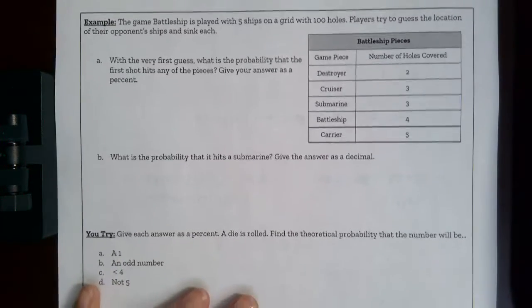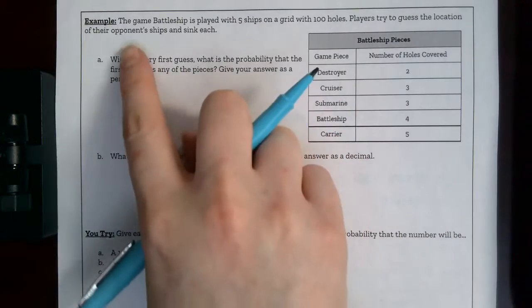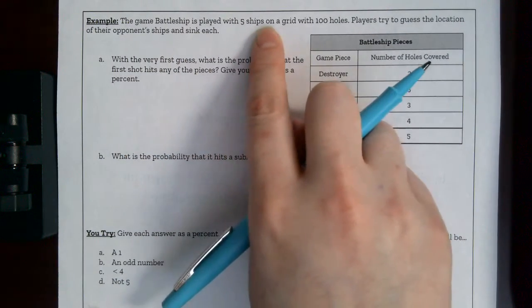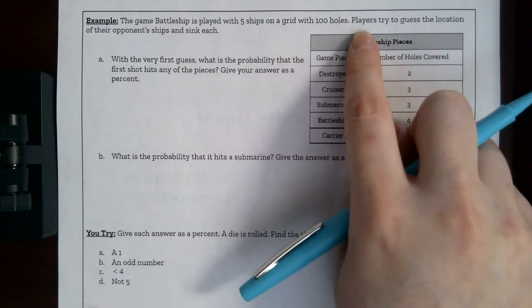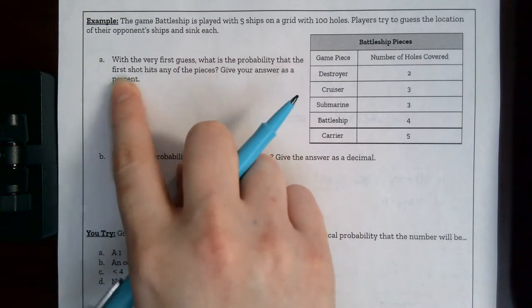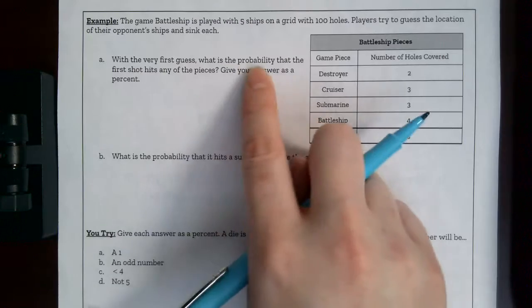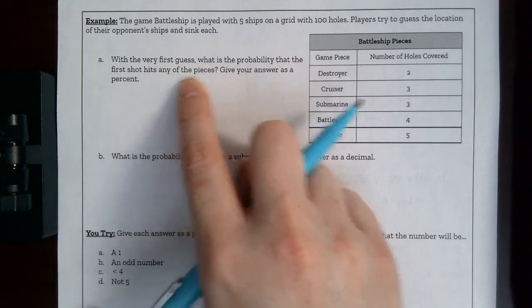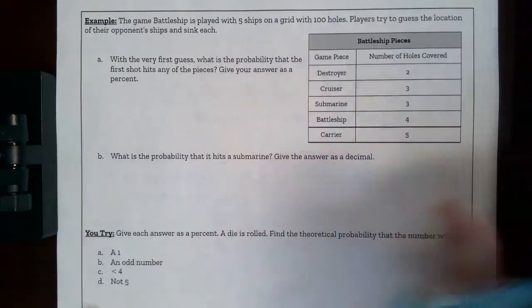Moving on. On the back, we are going to do a little bit of a different type of example. It says the game Battleship is played with 5 ships on a grid with 100 holes. Players try to guess the location of their opponent's ship and sink each. A, with your very first guess, what is the probability that the first shot hits any of the pieces? Give your answer as a percent.